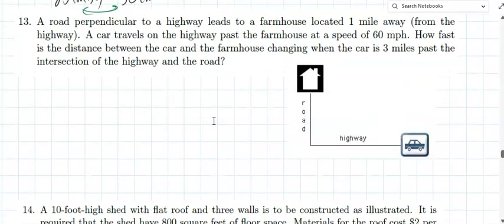Okay. Same thing here. A road perpendicular to a highway leads to a farmland that is 1 mile away from the highway. They're saying this is 1. A car travels past the farmhouse at a speed of, call this x, dx dt is 60 miles per hour.